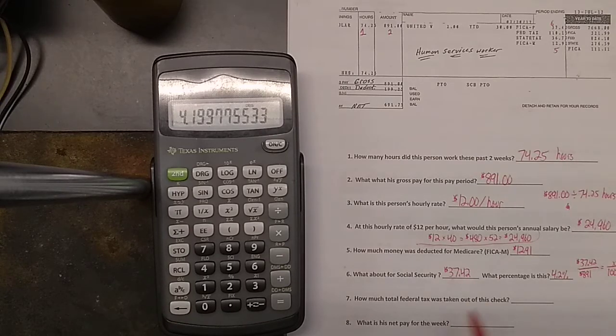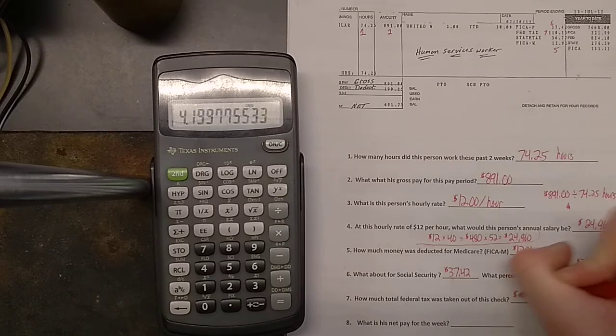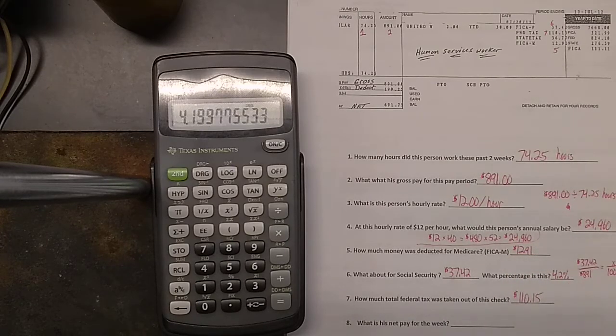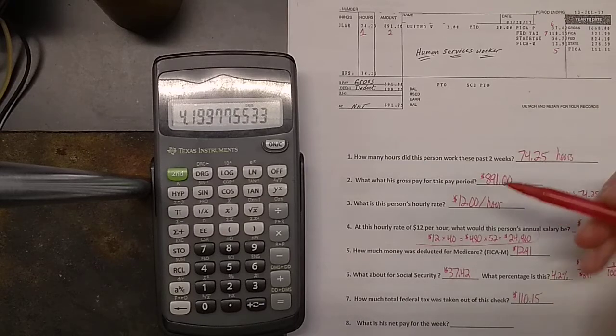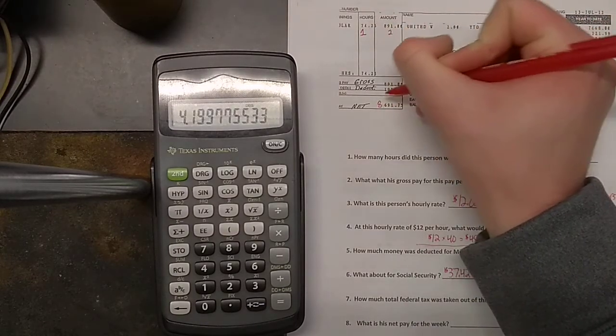How much total federal tax was taken out of this check? Let's see, federal tax is right up here. Looks like $110.15. What's the net pay for the week? Remember, net pay is listed right here. It says net pay.